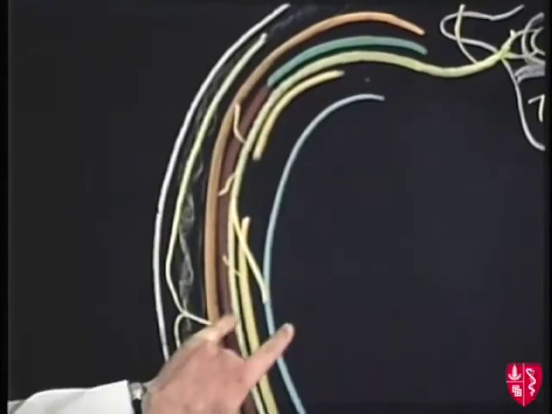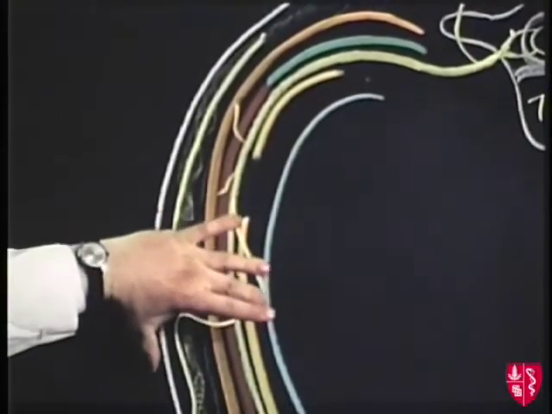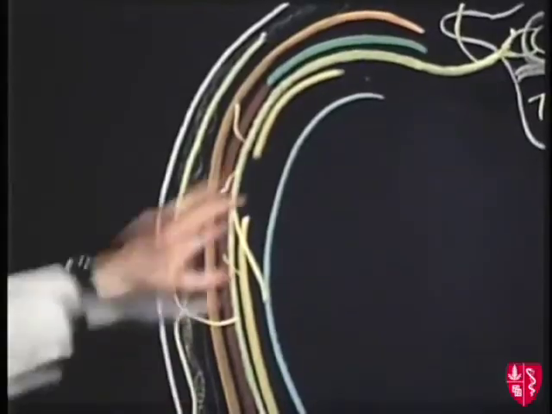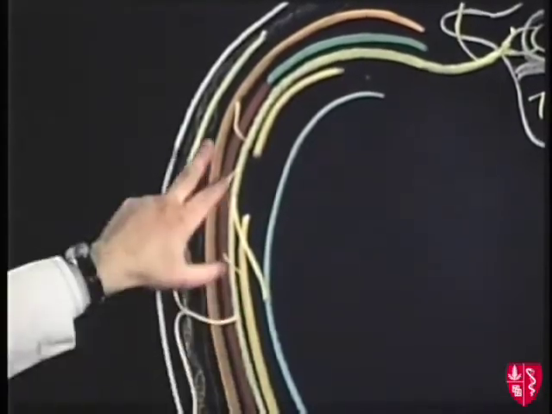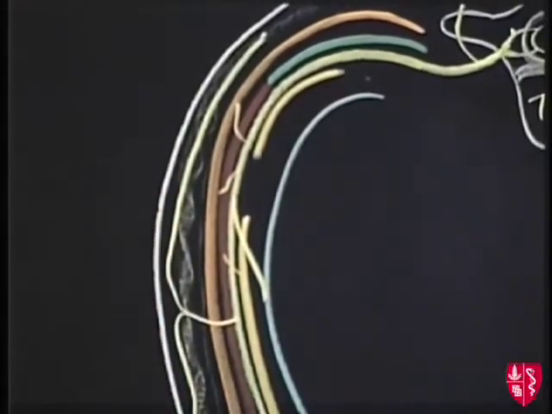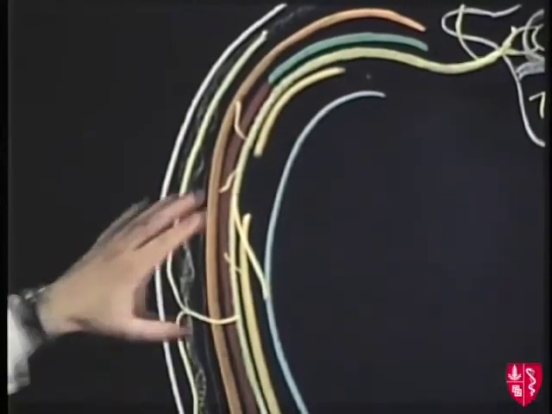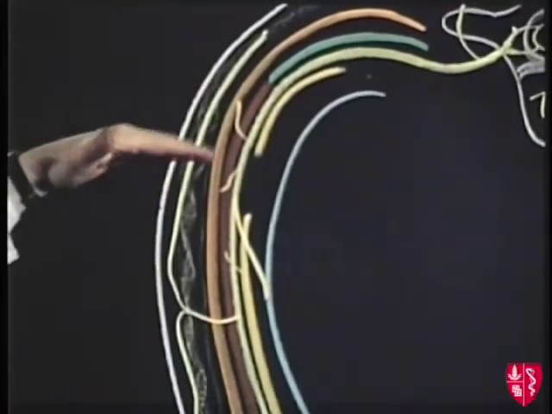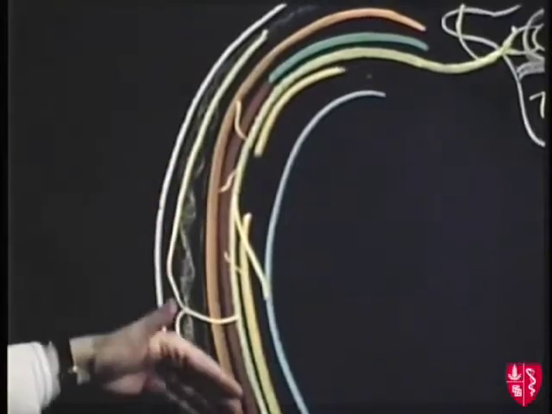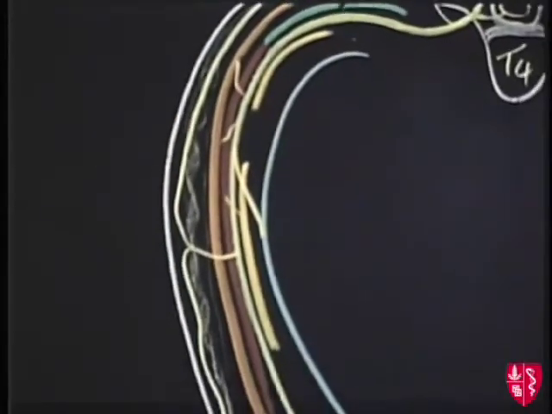And I think it's important to realize this, that the whole thickness of the intercostal space is supplied by a single intercostal nerve. The skin on the outside, the three layers of muscles, and the parietal pleura on the inside. Now, this arrangement holds for the second, third, fourth, fifth, and sixth intercostal spaces.